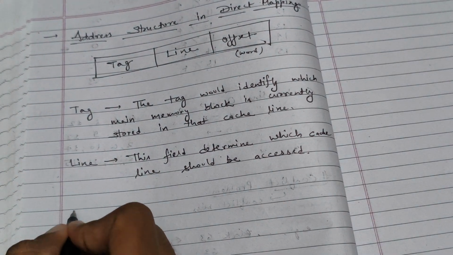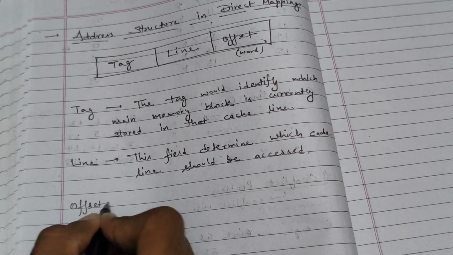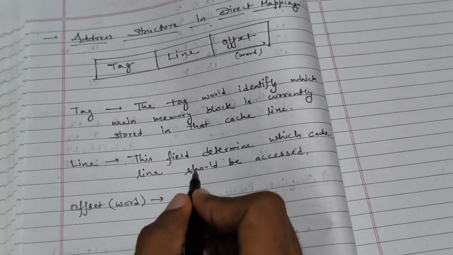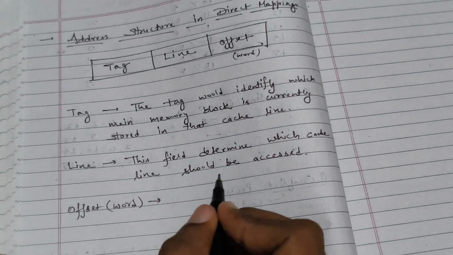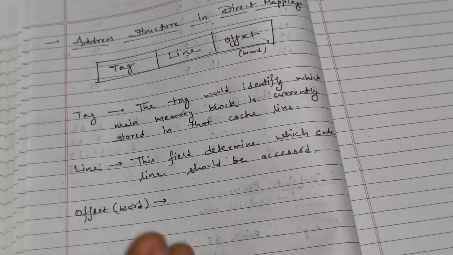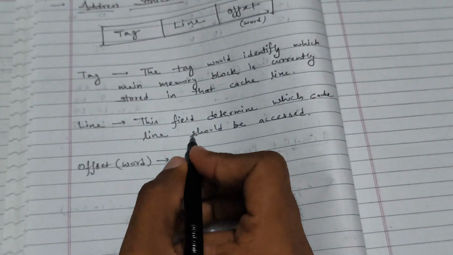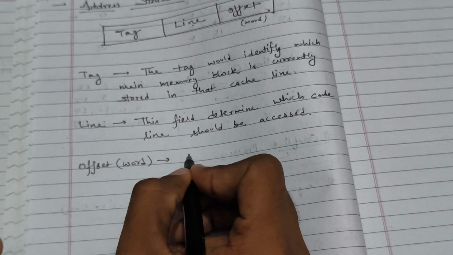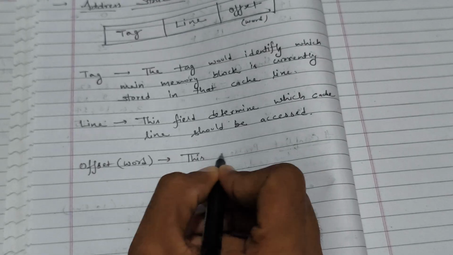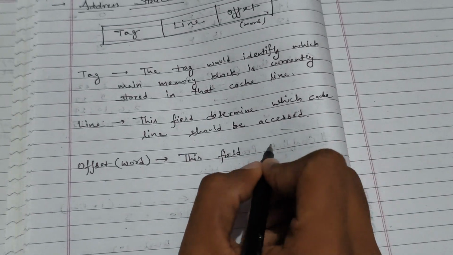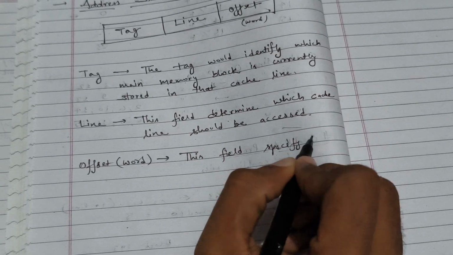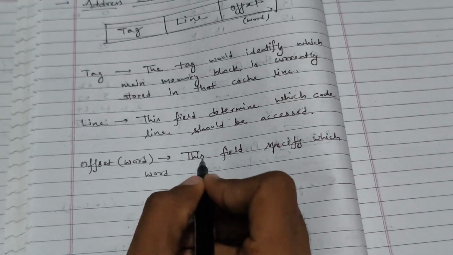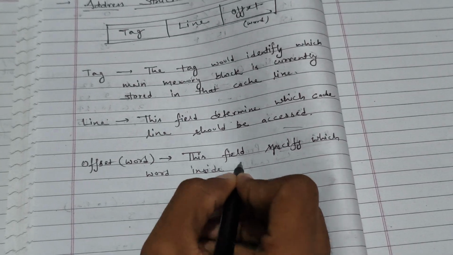Next, we have our offset, or what we call word. And this will specify which word inside the block is required. The block might contain various words, so this field would specify which word inside the block is required.